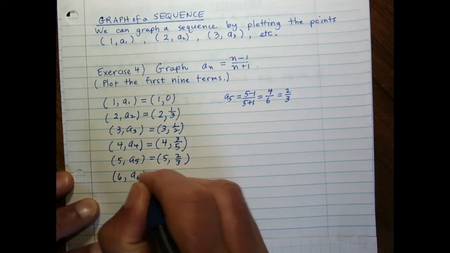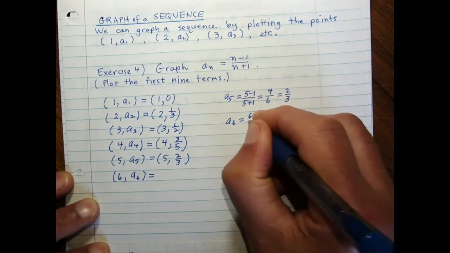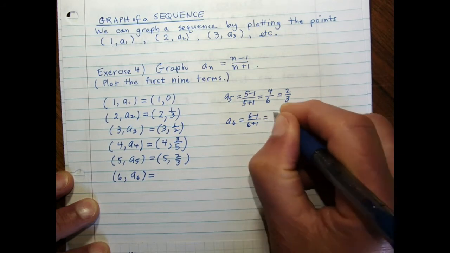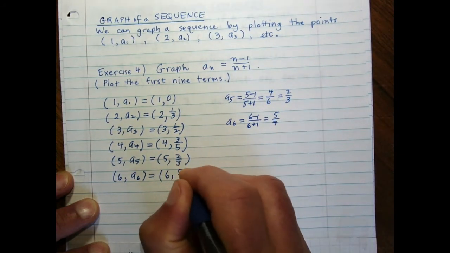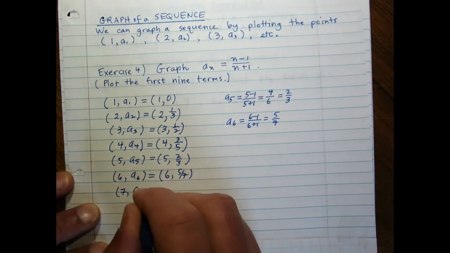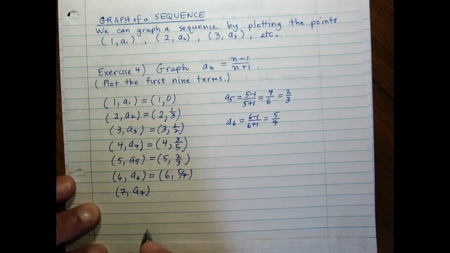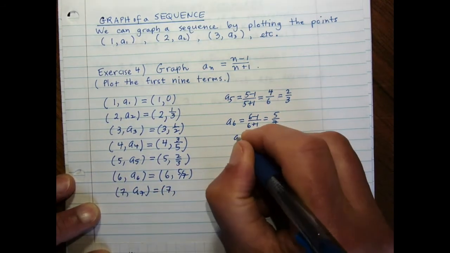That's 5/7. (7, a sub 7) is 7 minus 1 over 7 plus 1, which is 6/8 or 3/4.